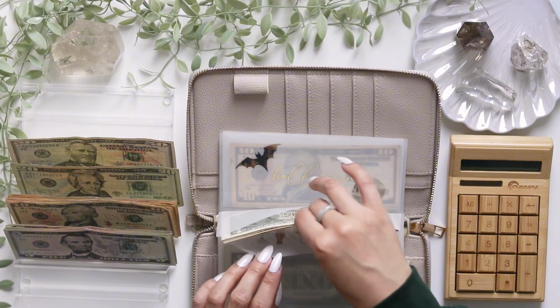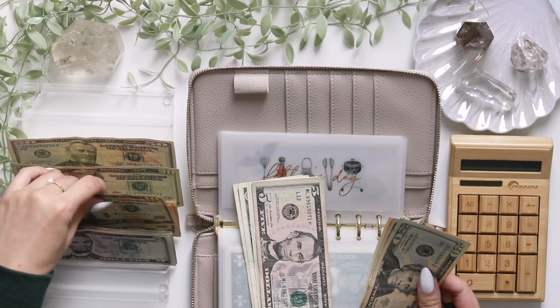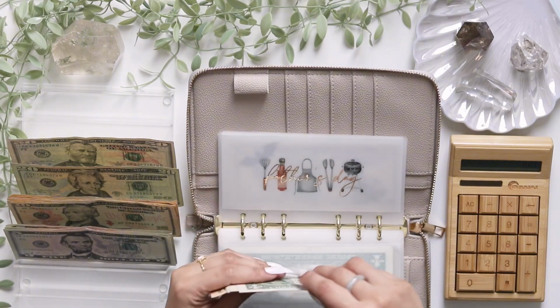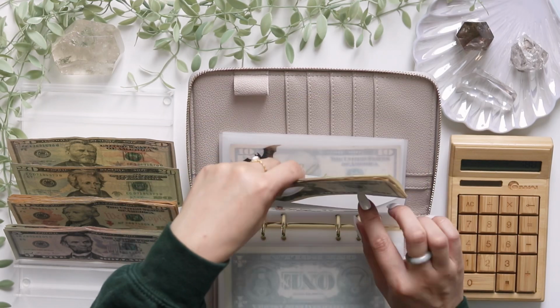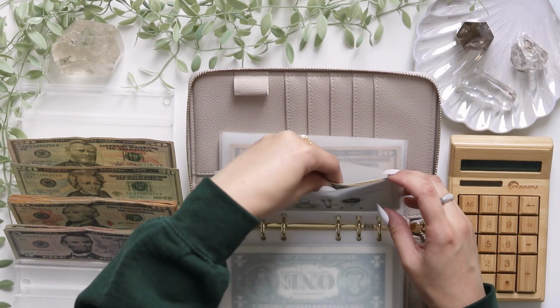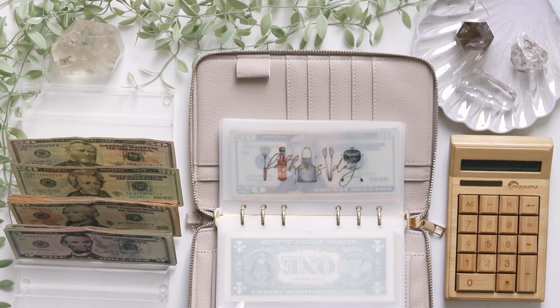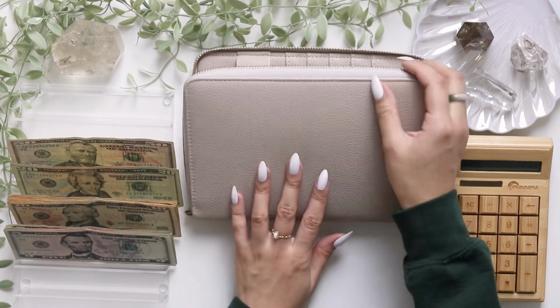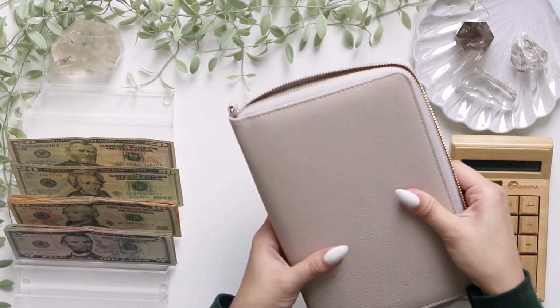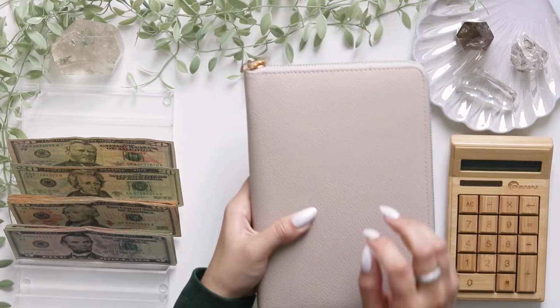Next is Father's Day, which is getting 20. I only stuffed 10 in this clip, but there's already another 10 in there. And that is it for the special occasions sinking fund.